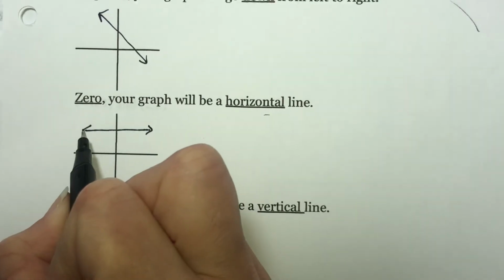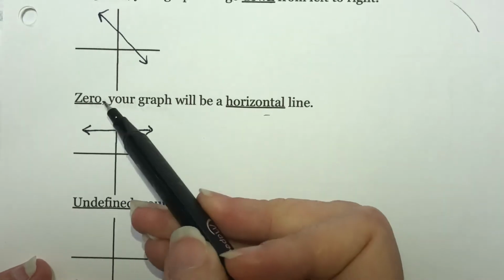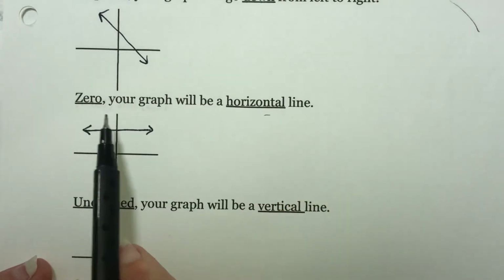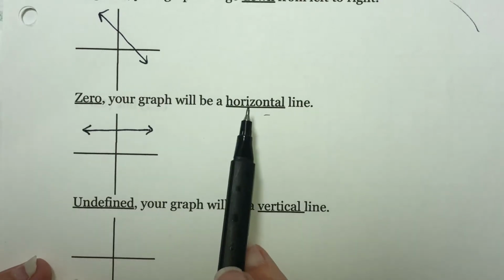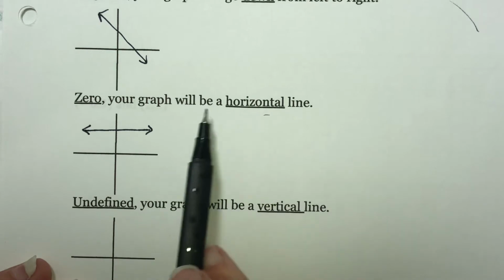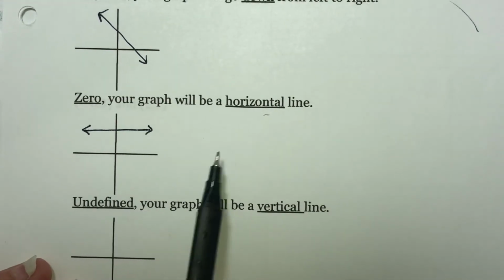Okay? It's not going up, it's not going down, because 0 is not a positive number and it's not a negative number. Okay? You want to start to kind of keep things in mind about a zero slope and a horizontal line. This stuff is going to keep popping up. We're going to keep seeing it in different formats as we go through this chapter.